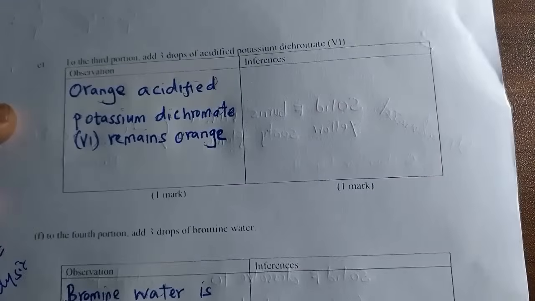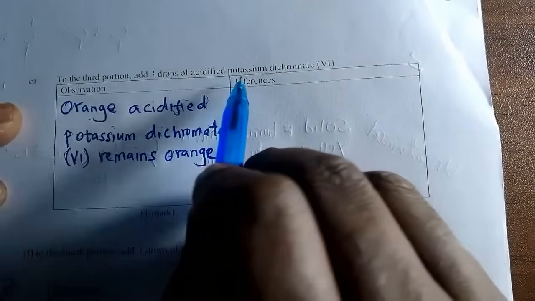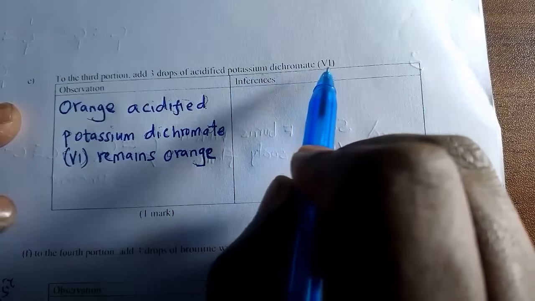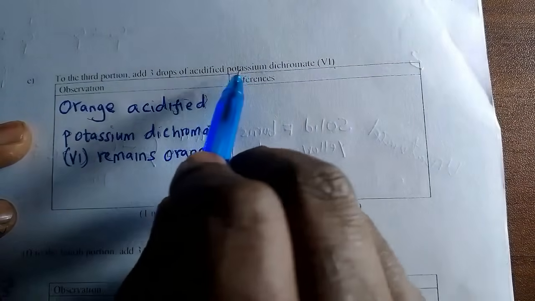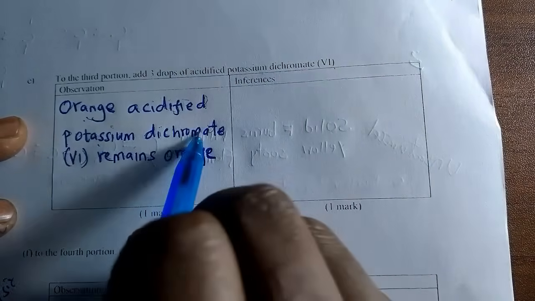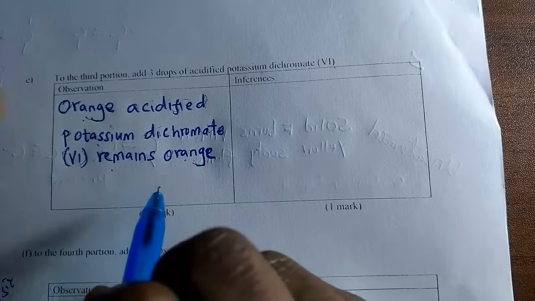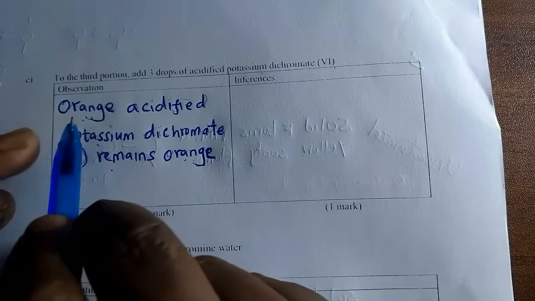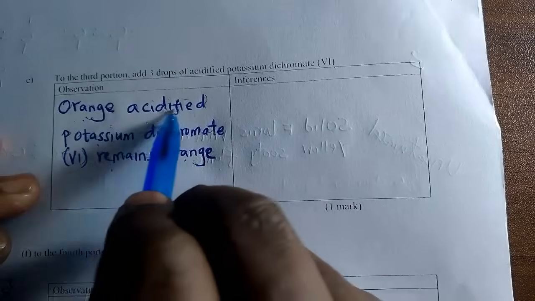To the third portion, add 3 drops of acidified potassium dichromate(VI). The color of dichromate(VI) is orange. So orange acidified potassium dichromate remains orange. It means the color persists. Don't write "nothing happened." The orange color of acidified potassium dichromate remains orange.